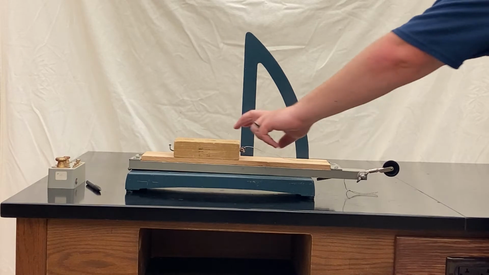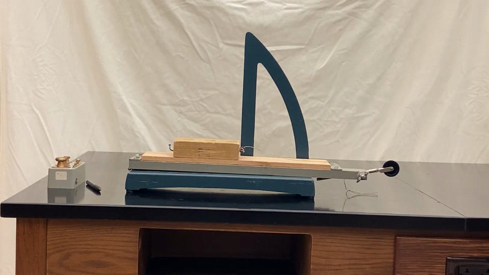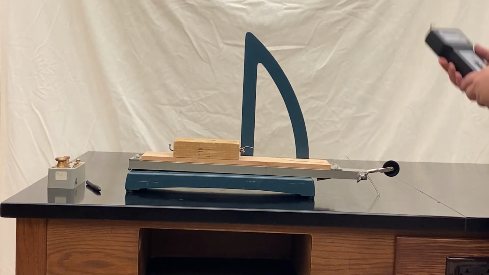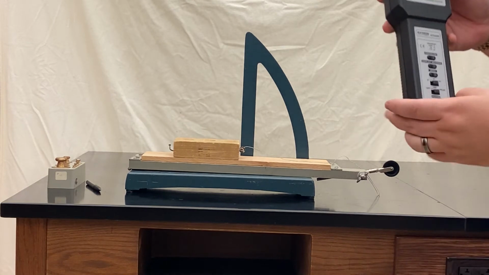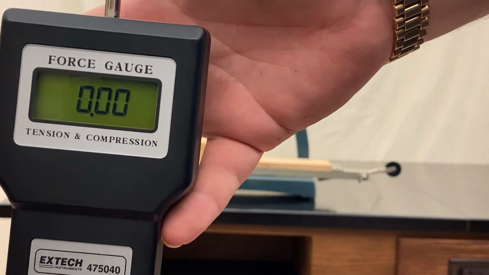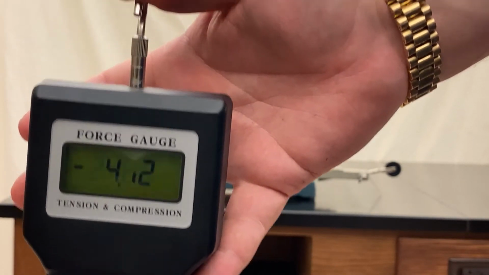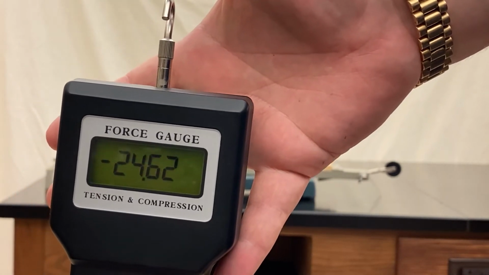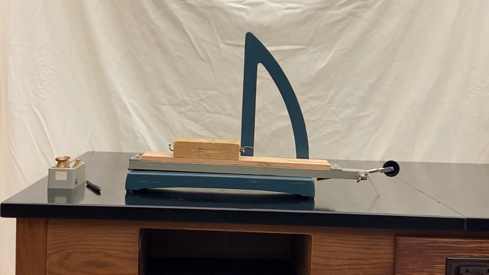I'm going to get the mass of this block, which is given in the lab, and then I'm going to set this on peak mode. What peak mode does is, if I push down and then let go, it'll keep whatever was the highest value it had.